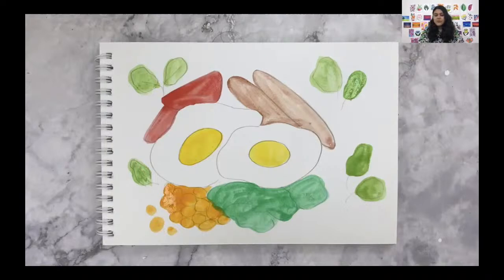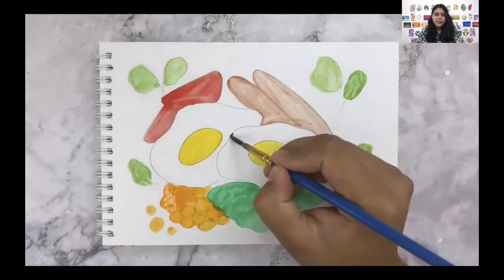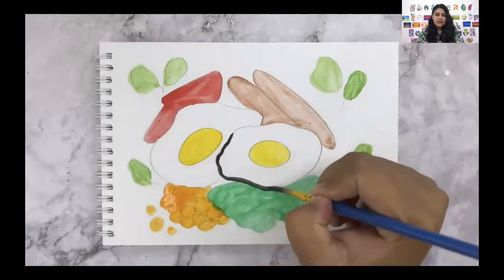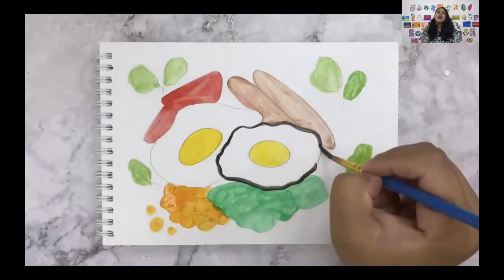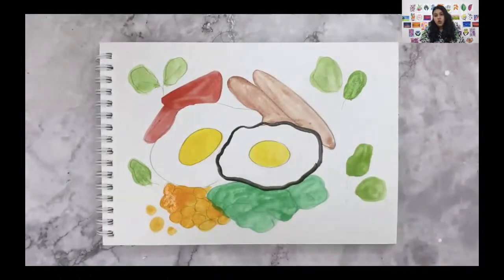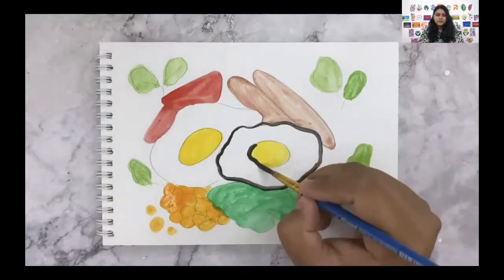So now again, like I mentioned, you can take a little bit of black paint and do this with a paintbrush if you're comfortable. If you're not comfortable, please switch over to a black color sketch pen or a black color marker and you will be able to do a fantastic job. Let's get started. So taking my black color, I'm going to start off with my fried egg. I'm just doing the basic outline and then I'm going to move on to my yolk.